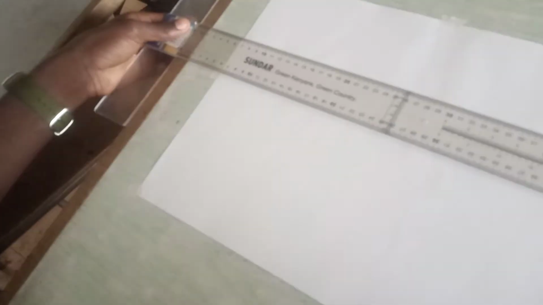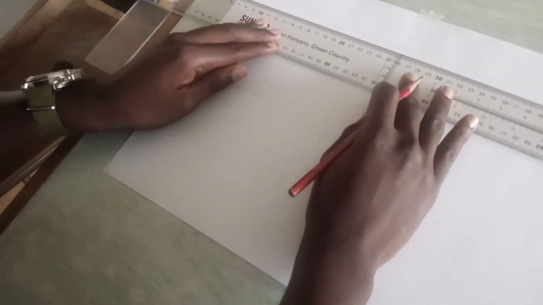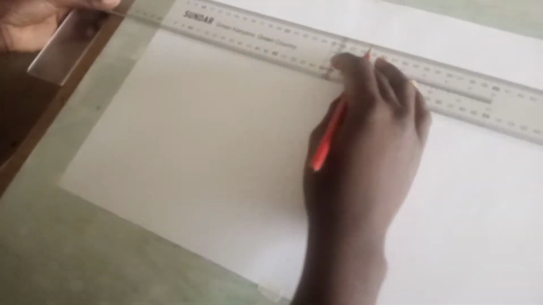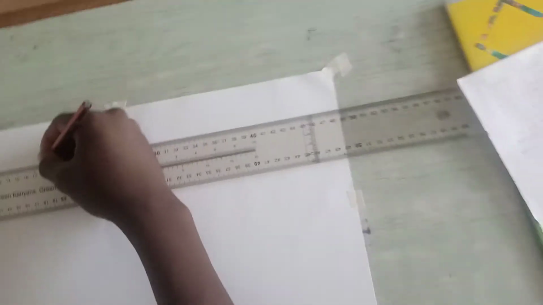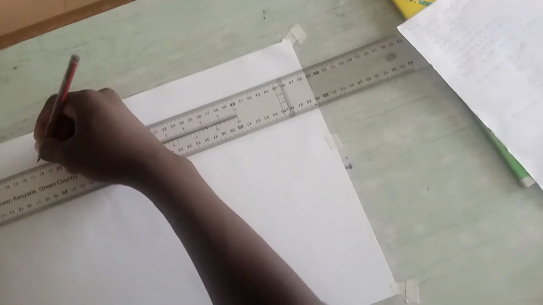So I'm going to start. I'm going to mark a line. I'm going to draw a line on my drawing paper.